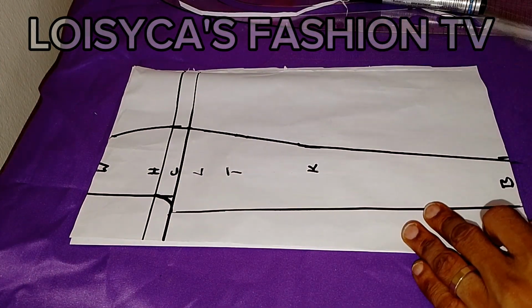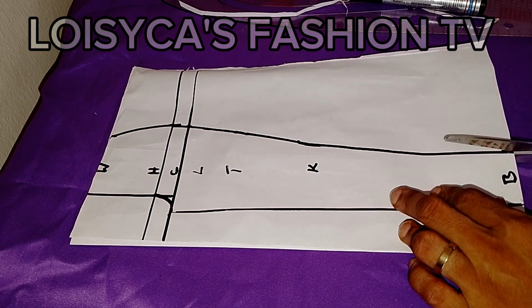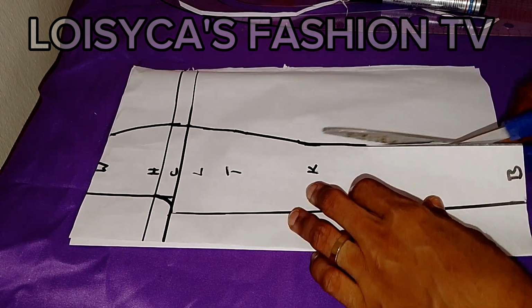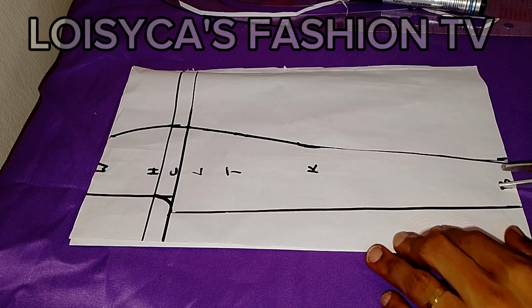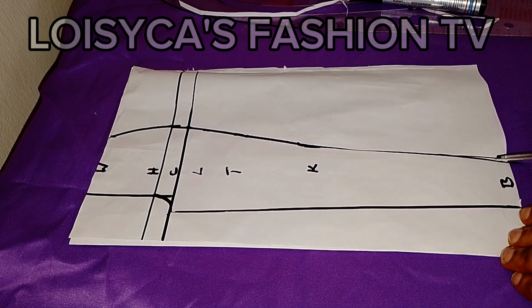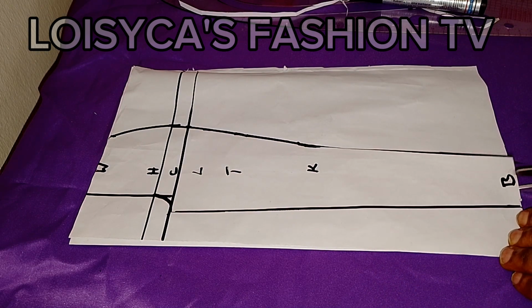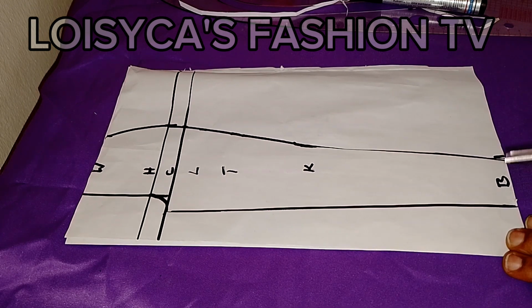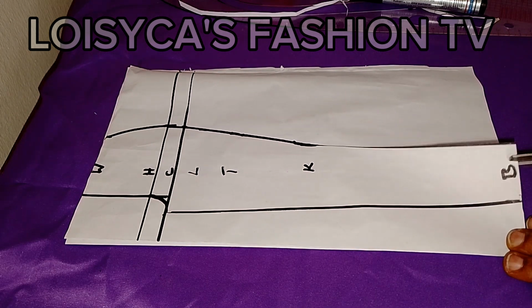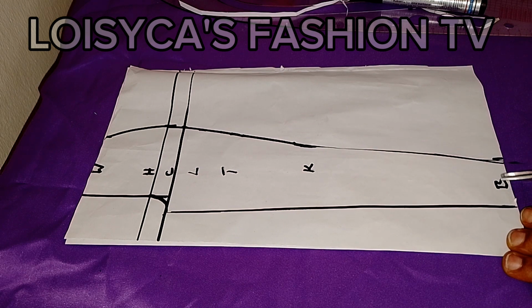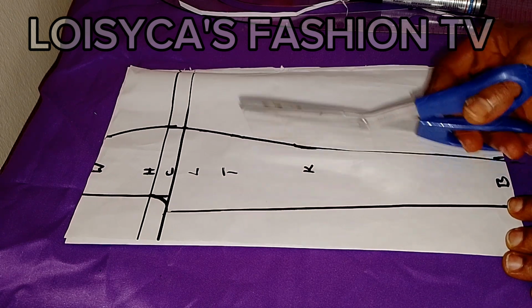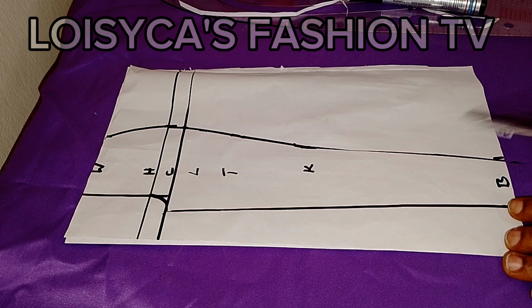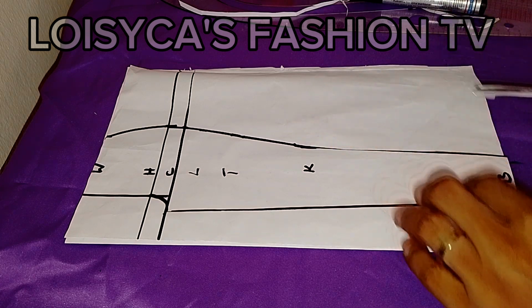Now, here is our straight trouser cutting. On the bottom side, don't forget to measure the bottom leg of the trouser and divide it into 2. After dividing it into 2, the part indicated B, divide it into 2 and still add the same additional measurement for the side allowance.